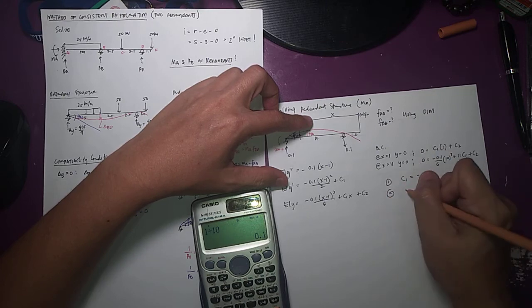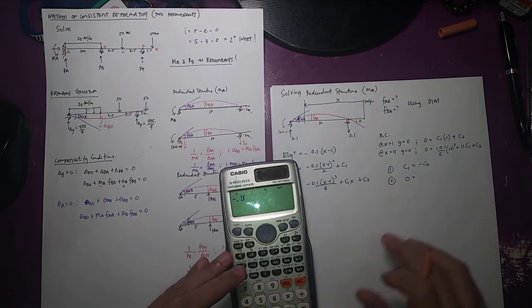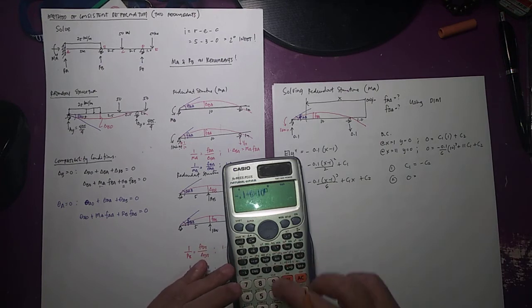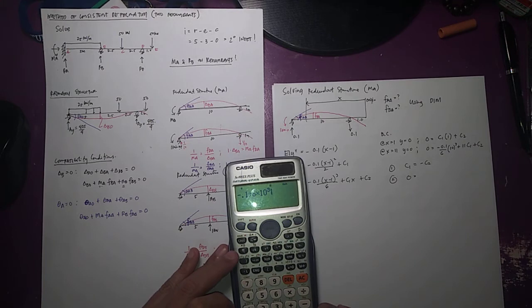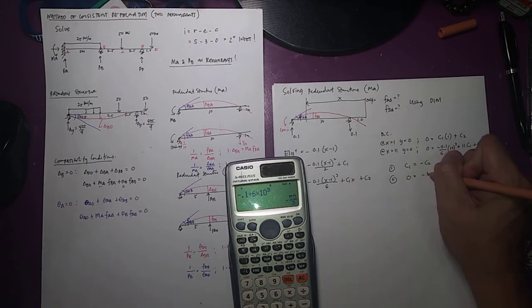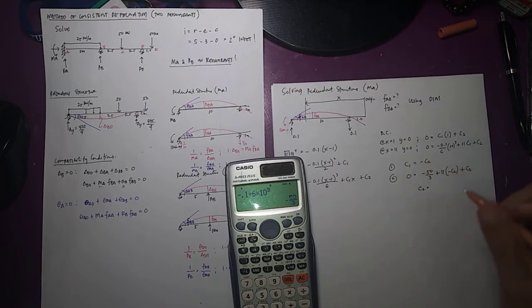So 0 equals negative 0.1 over 6 times 10 to the 3, which is actually negative 50 over 3, plus 11 C1, where C1 is negative of C2, plus C2. From there, I could solve for C2.